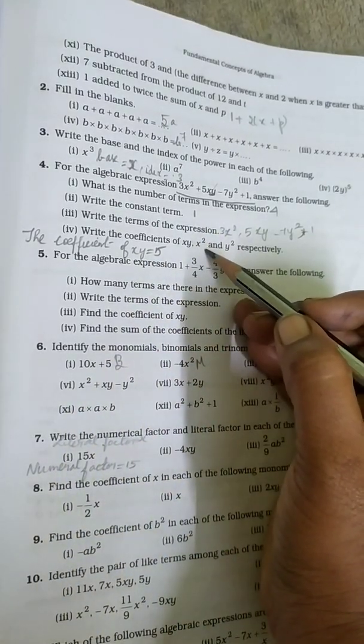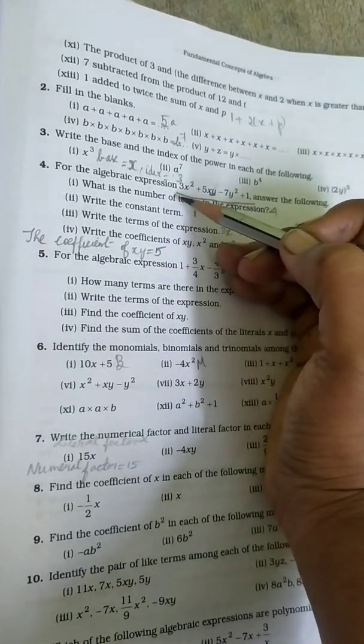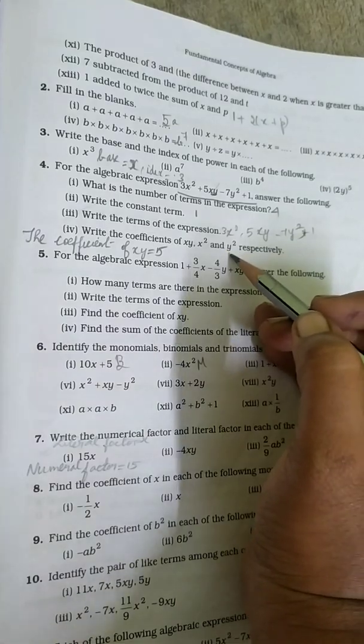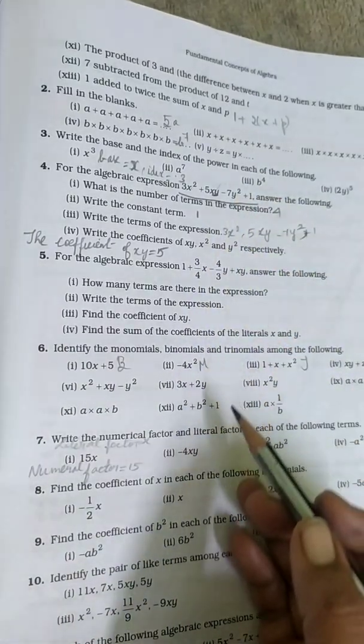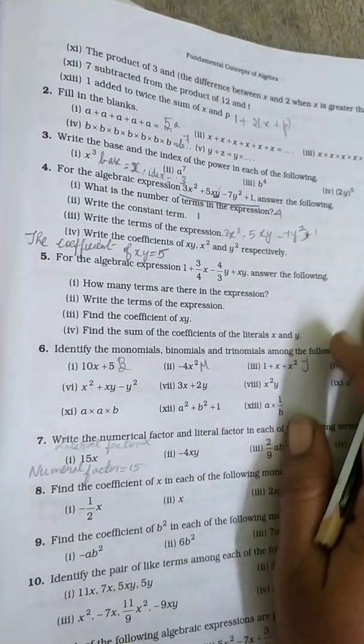Next, the coefficient of x square. You will leave the x square and write. What is the answer? 3. So the coefficient of x square is 3. Then the coefficient of y square. You will leave y square and see the remaining number. It is minus 7. So the coefficient of y square is minus 7.